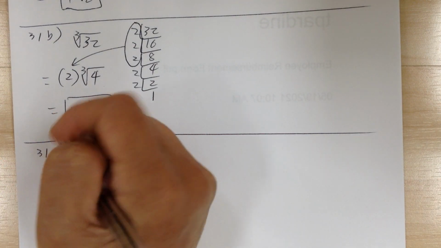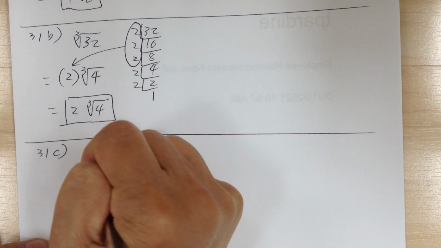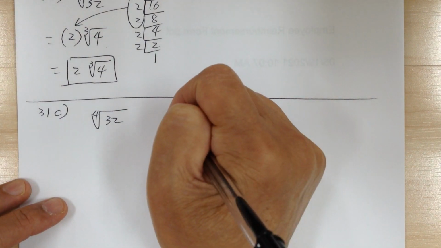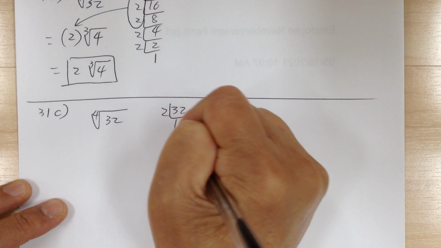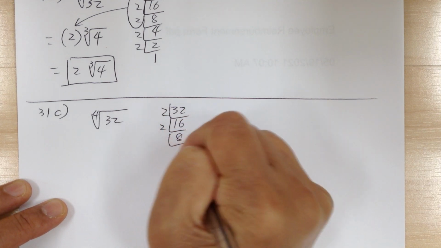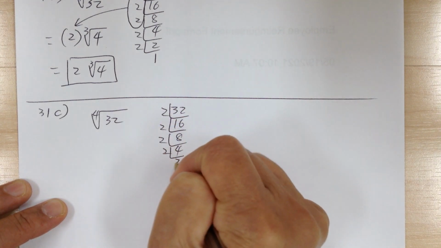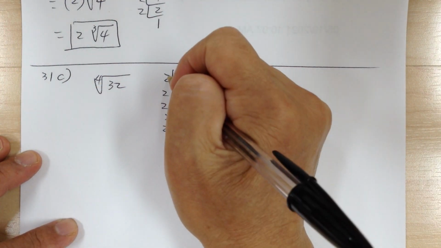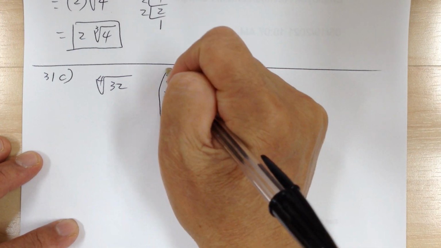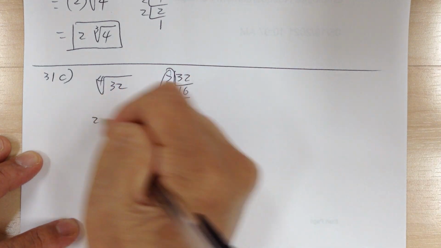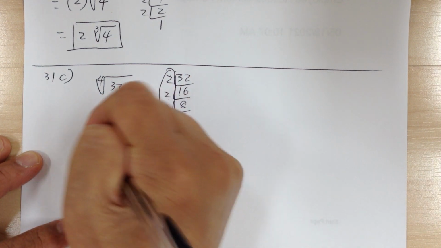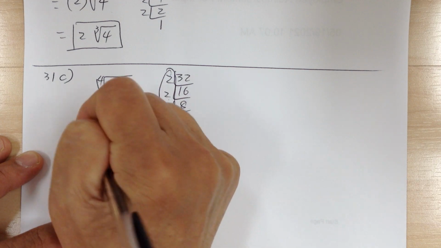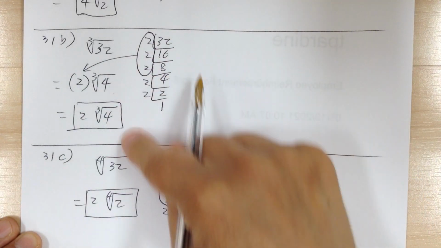Okay, 31c. Now you got 4th root of 32. So you can use 32, so divide by 2. 16 divided by 2 you get 8, divided by 2 you get 4, divided by 2 you get 2, divided by 2 you get 1. Okay, so now the index is 4, means you need to get 4 radicands to make an integer. So this will give you integer 2, and this is the leftover. So you can notice the difference among them.